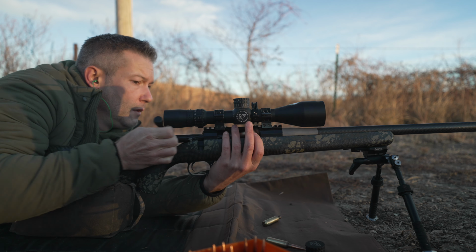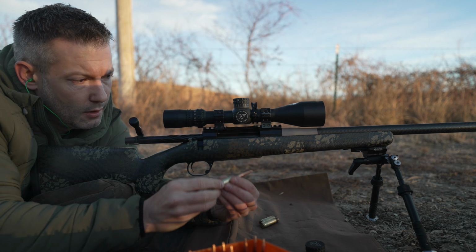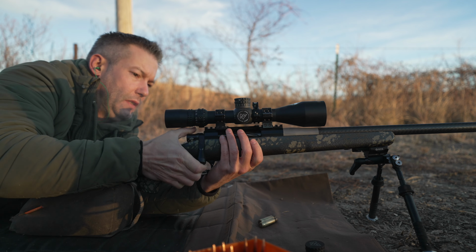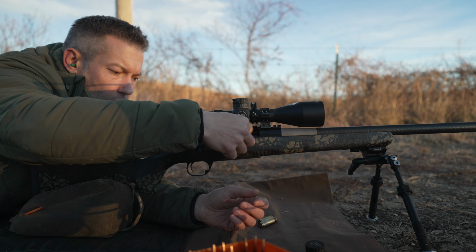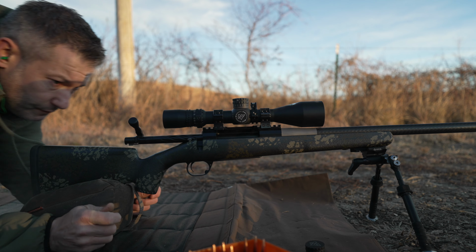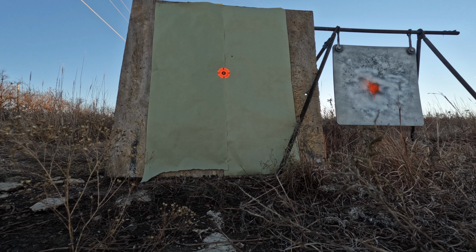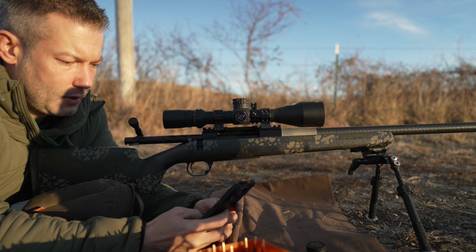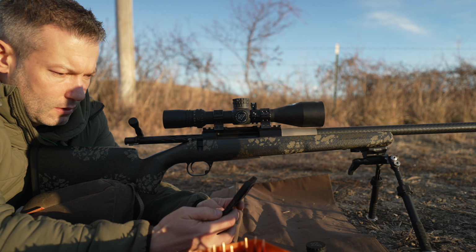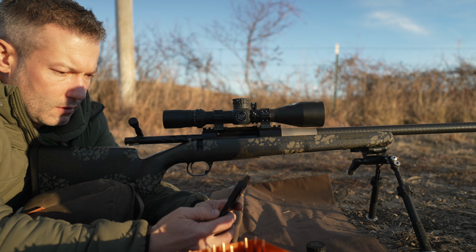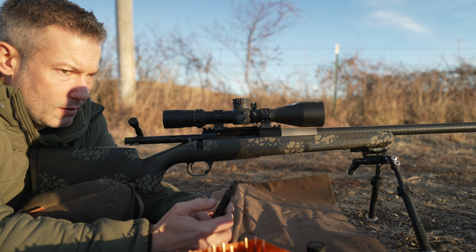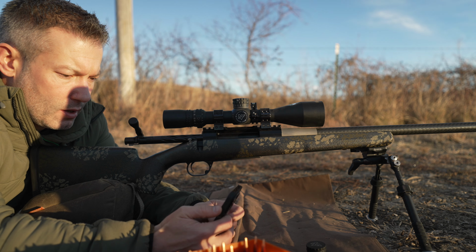2857, no bolt click. 2850. We'll go mark the target and keep going. Alright, so we got the target marked. Pretty sure that group's not going to repeat. It's probably about an inch.